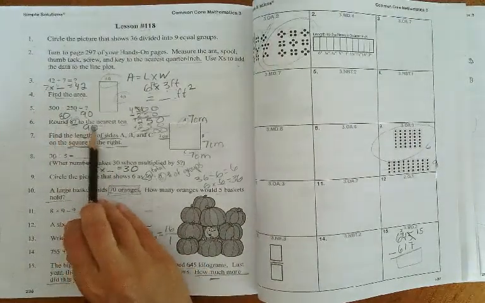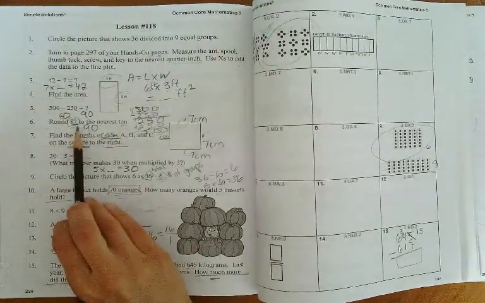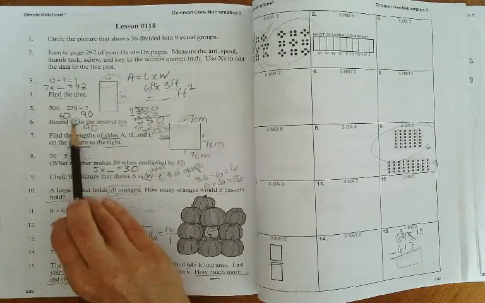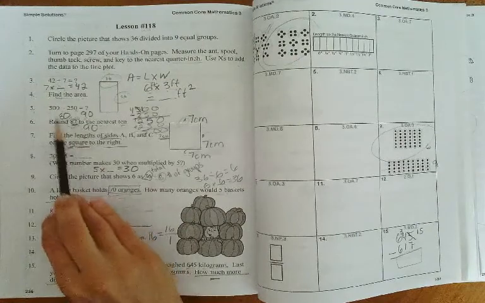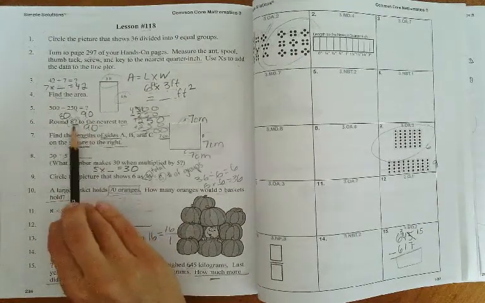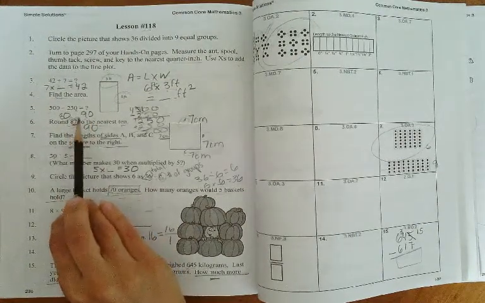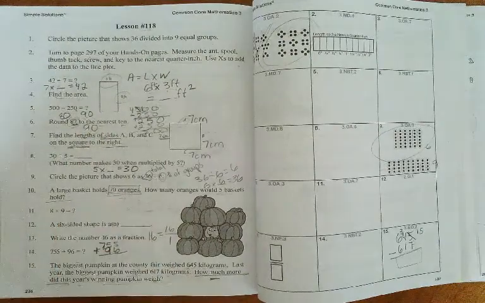Number 6. Round 87 to the nearest 10. If I'm rounding to the nearest 10, I look at my ones place, and it's either going to be 80 or 90 because those are our nearest 10s. So 7 is greater than 5, so I'm going to round up, which gets me 90.